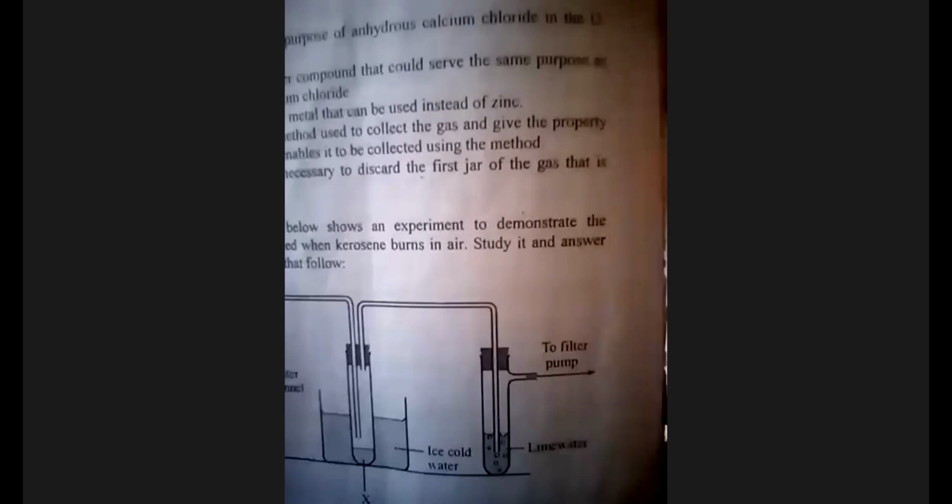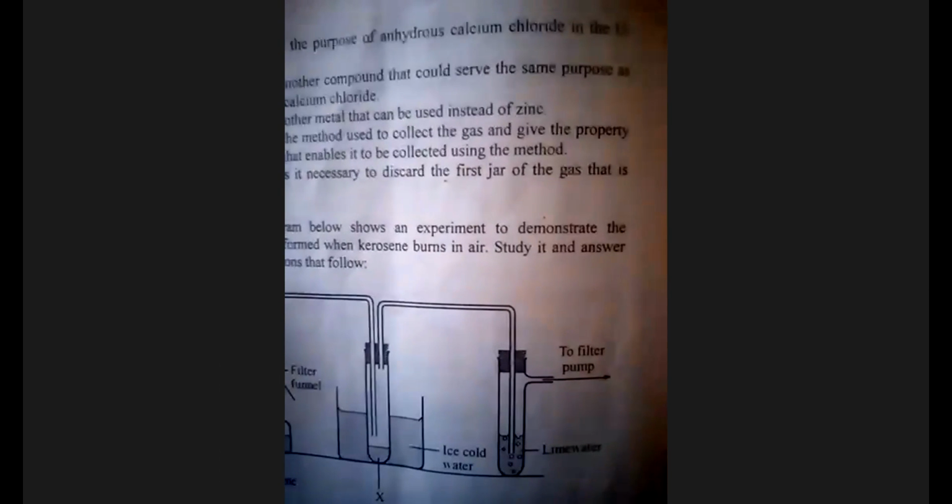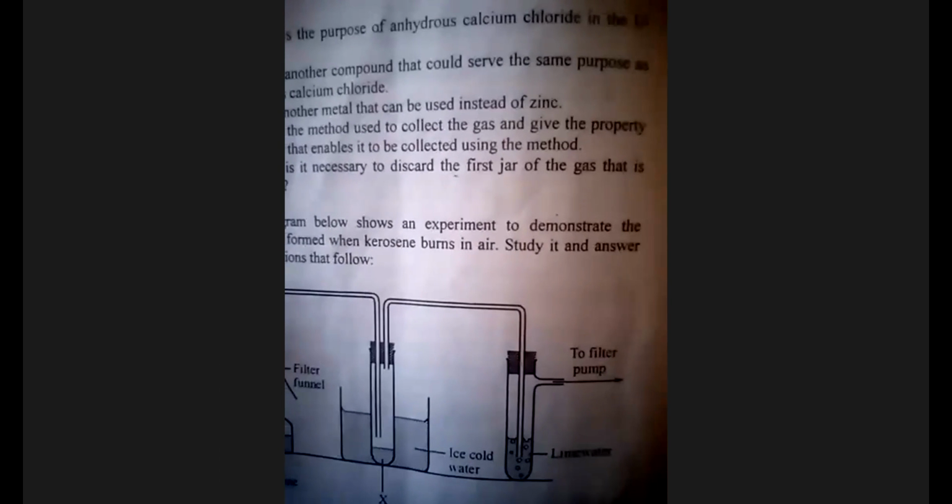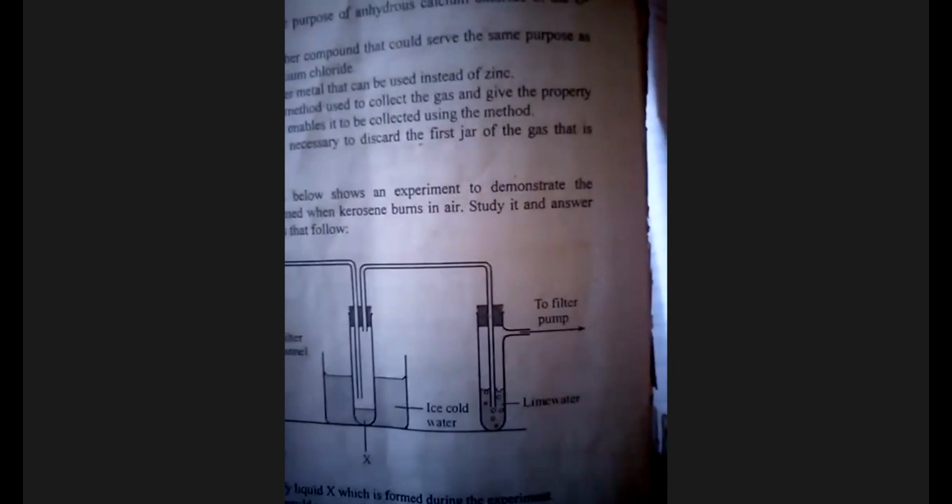Name another substance that can be used to serve the same purpose as anhydrous calcium chloride. We use concentrated sulfuric acid.